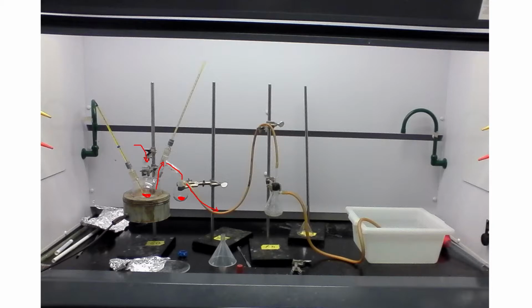They'll continue to go through this tubing until eventually they reach another flask. They will begin to collect into this flask and then push themselves even further until they hit this water bucket. And you'll see that as the reaction goes, this tubing will begin to bubble, and you'll see bubbles appear in the water bucket. So this is to show you that some gas is forming in the reaction.